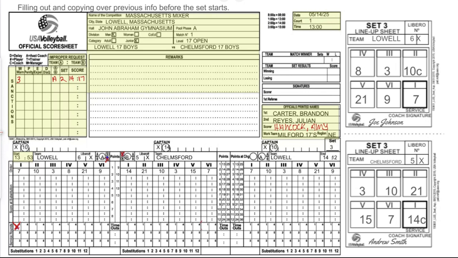Let's go ahead and start scoring this set and walking through everything. So Chelmsford is serving and it's number 14. So we tick him. Lowell gets the side out. So we have our exit score, point, and then server is 10. He gets a couple of points, get the exit score, and don't forget Chelmsford's points go on that side, which is a little confusing. Don't let it get to you. 21 for Chelmsford's the middle, and so libero serves for him.